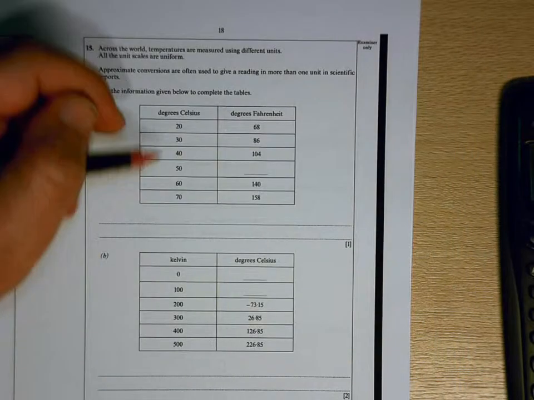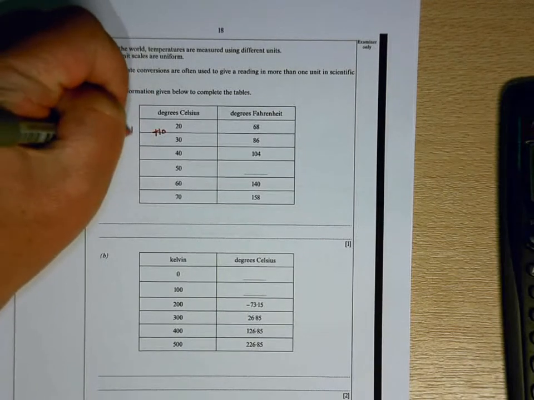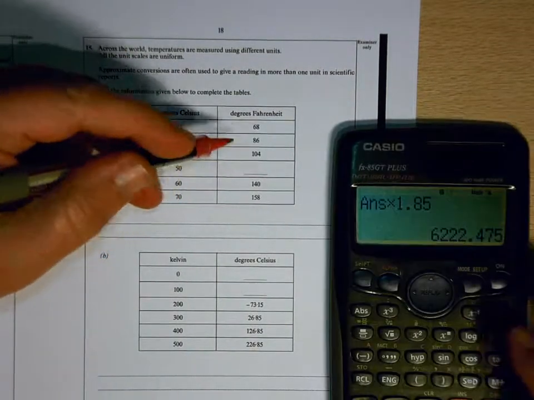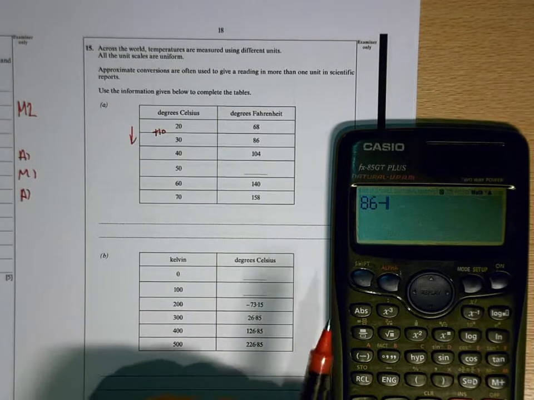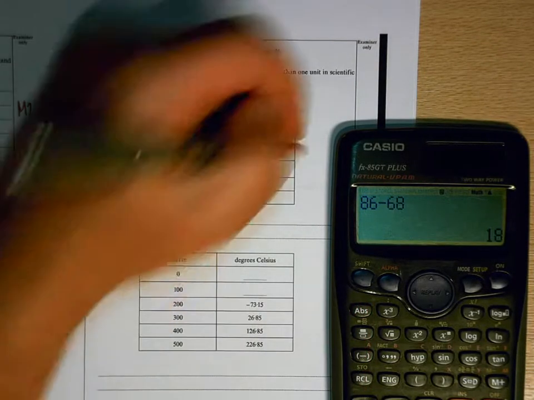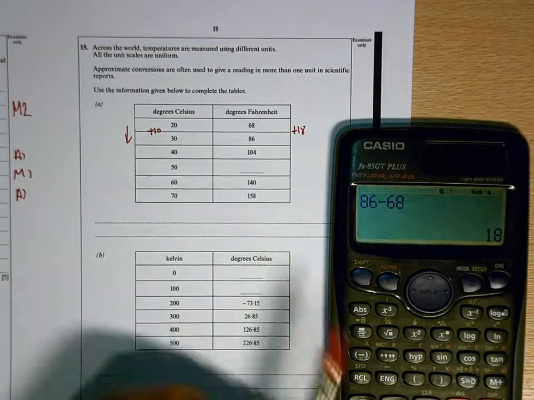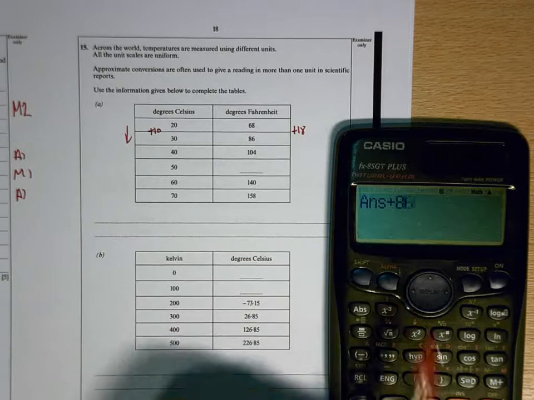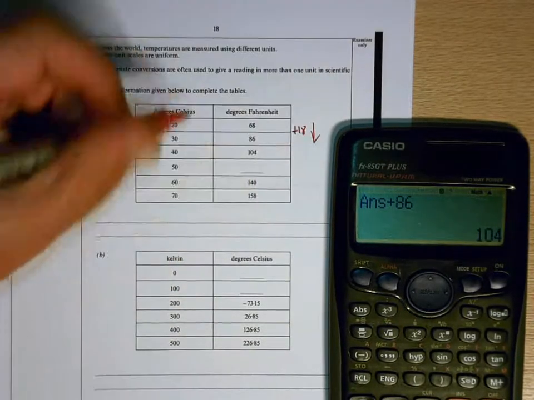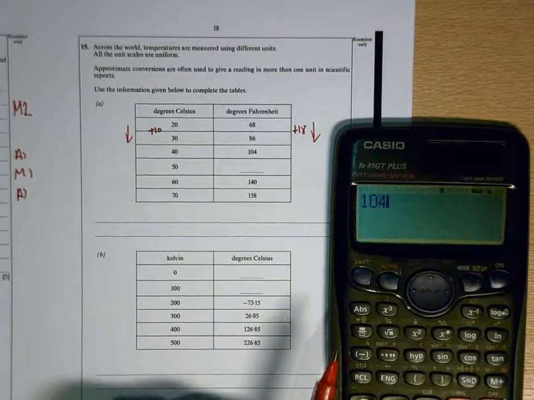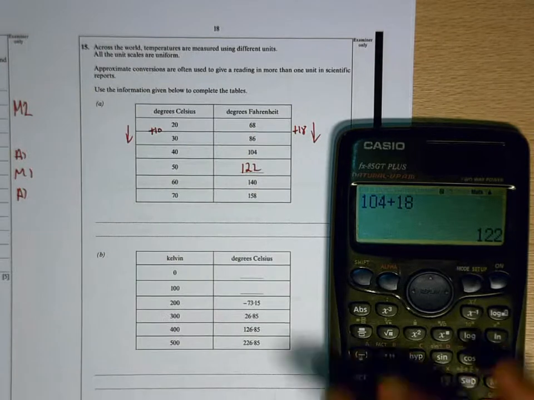Okay, so this is quite clearly going up in tens. So that's easy. What's this side going up in? So if we do 86, take away 68, we get 18. So that's going up in 18s. Check the next one: 86 plus 18 is 104. So they're going up in 18s. So this missing one is going to be 104 plus 18 is 122.